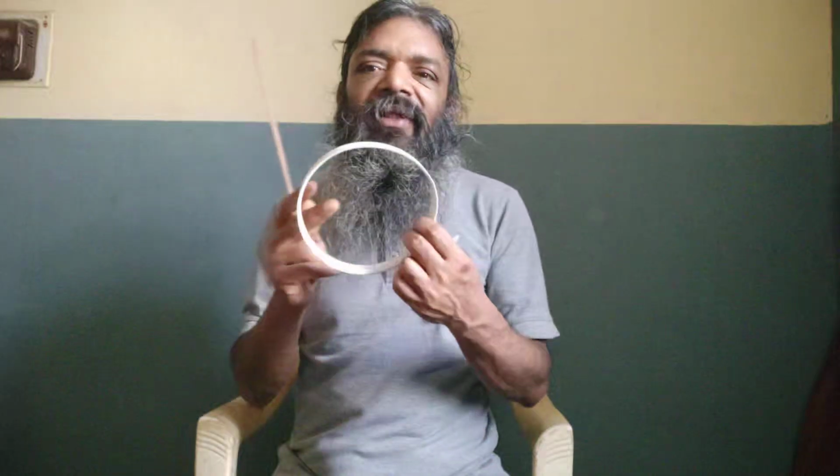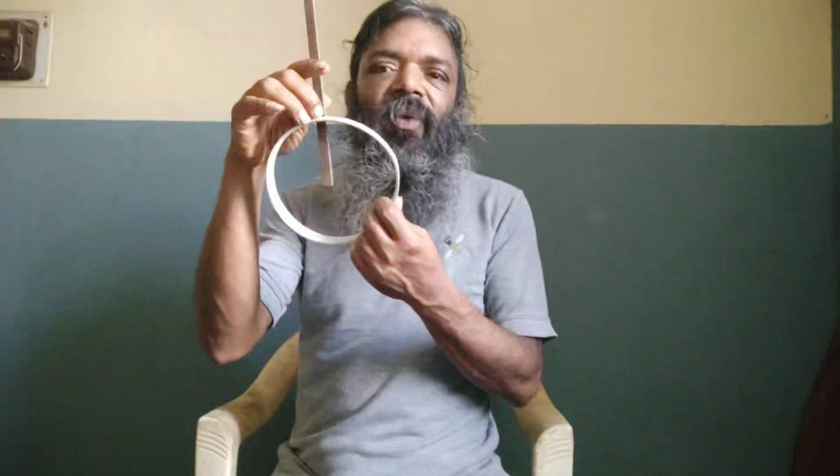This is the typical sinusoidal wave I showed in angular fashion, in a circular fashion, and it worked. At angle 0, sine is 0, and at angle pi by 2, sine is 1.